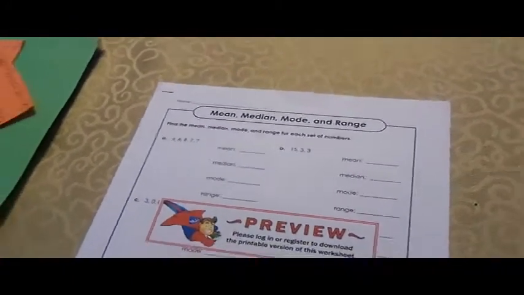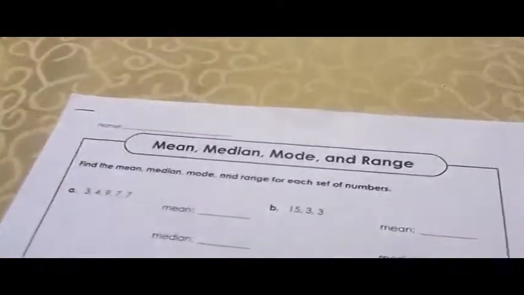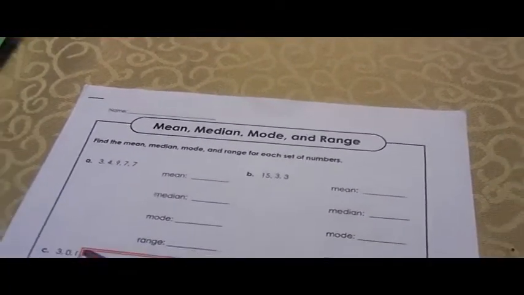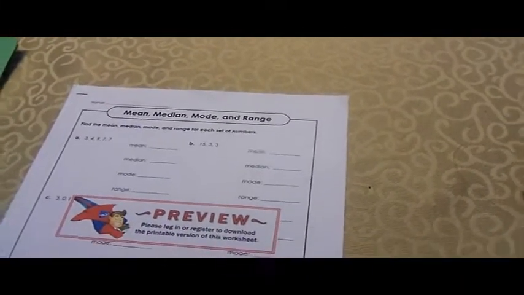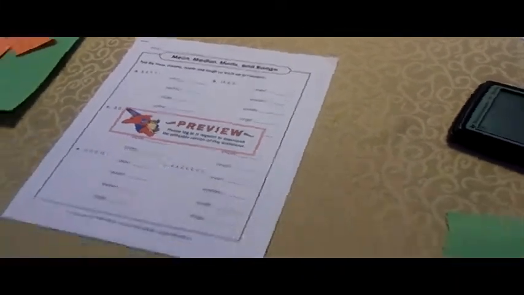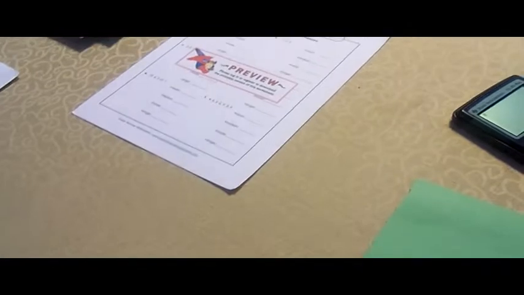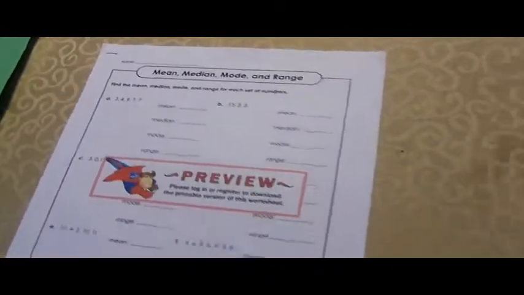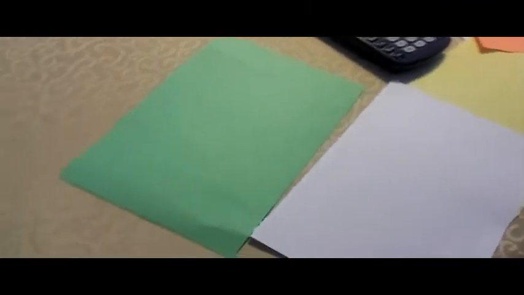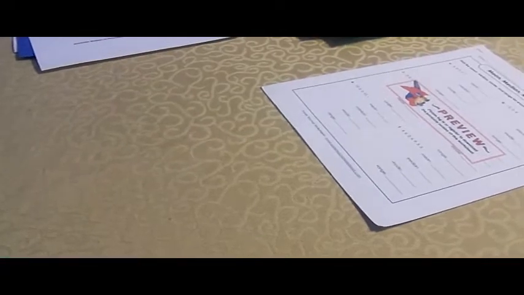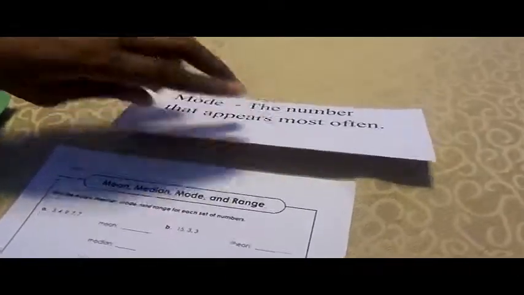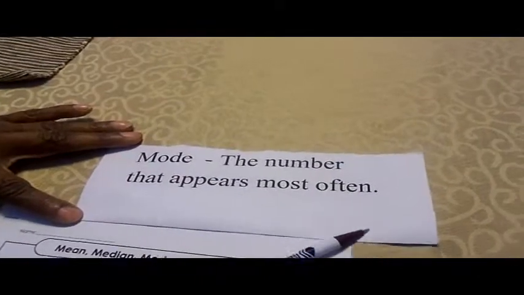You ready? All right. Today we are going to discuss how to find the mode, range, median, and mean. All right. Mode. Who can tell me what mode is? Hope or Denzel? The mode is simply the number which occurs most often. All right. The mode is the number that appears more than once. All right. Let's zero in on that. The number that appears most often.